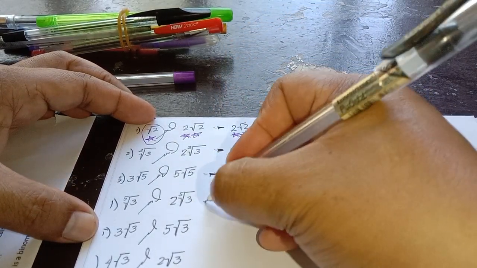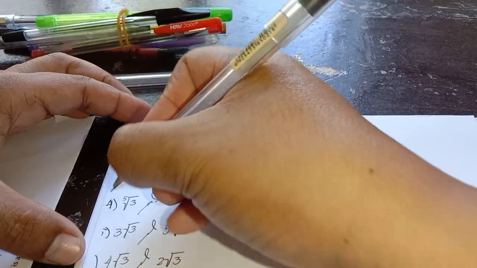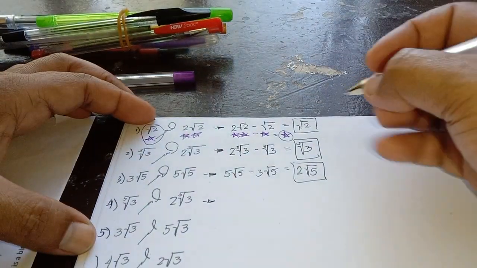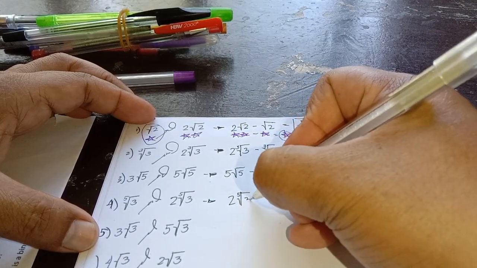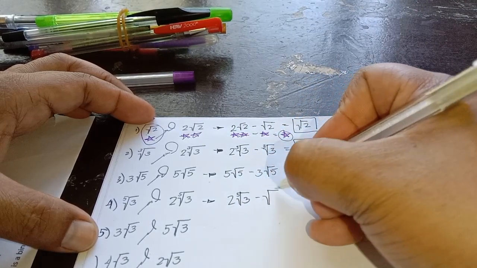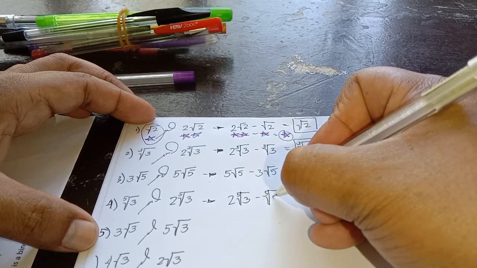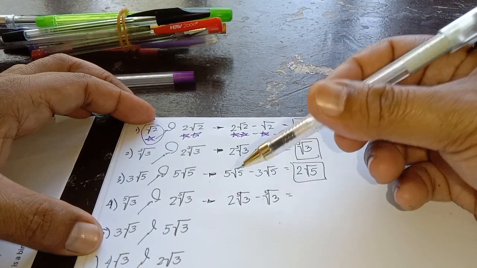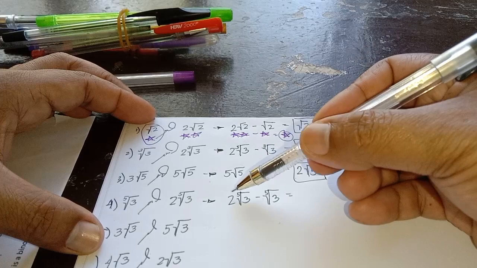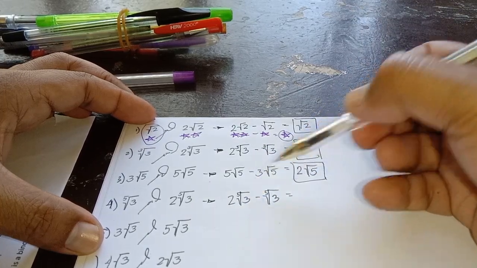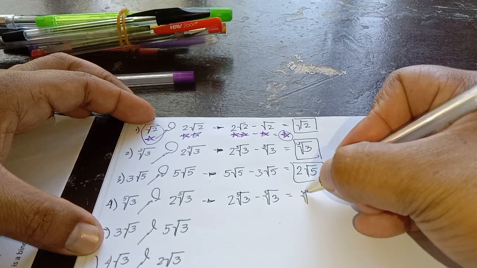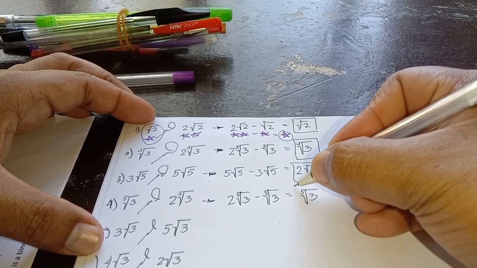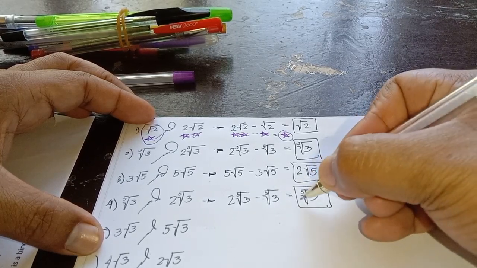Number 4, we have 2, the fifth root of 3 minus 5 fifth root of 3. Again, ganun din. May dalawa akong fifth root of 3, bawasan ko ng isang fifth root of 3. Ang matitira ko ay isang fifth root of 3. Again, may imaginary na 1 sa labas.